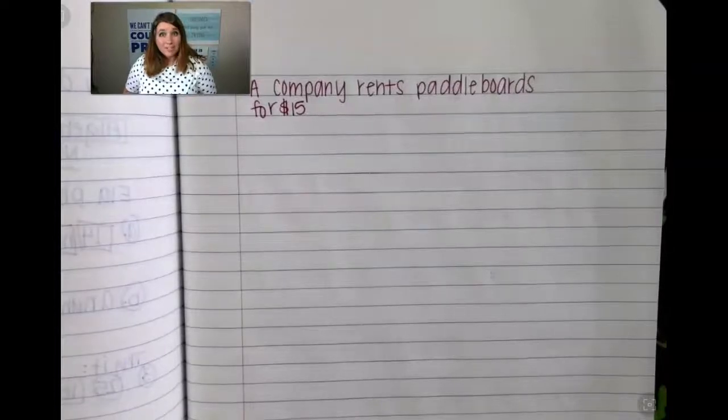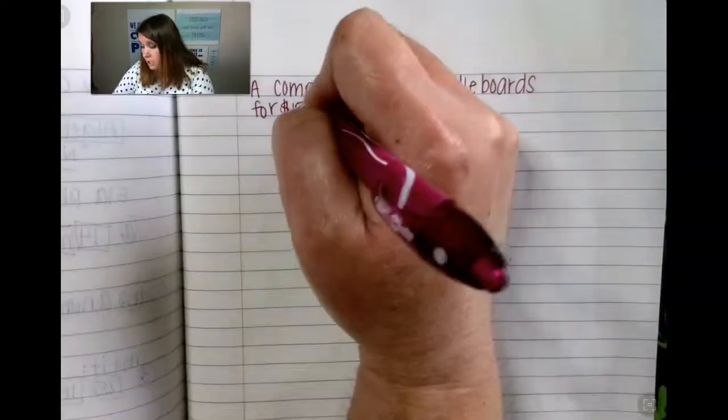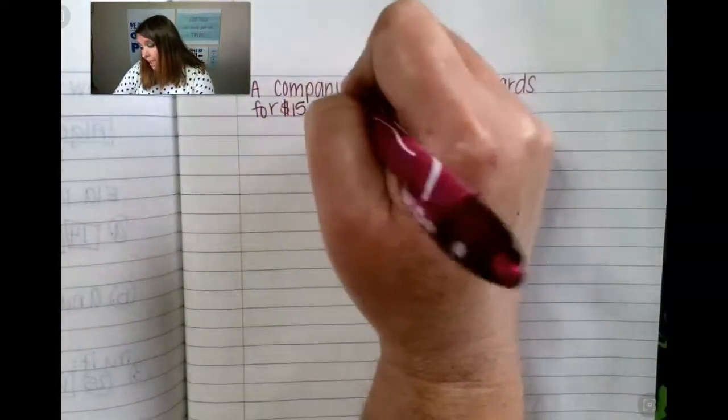Algebra in the real world, here we go. A company rents paddle boards for $15 per hour.